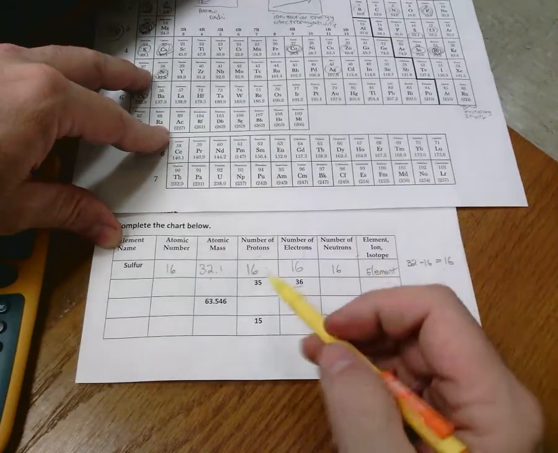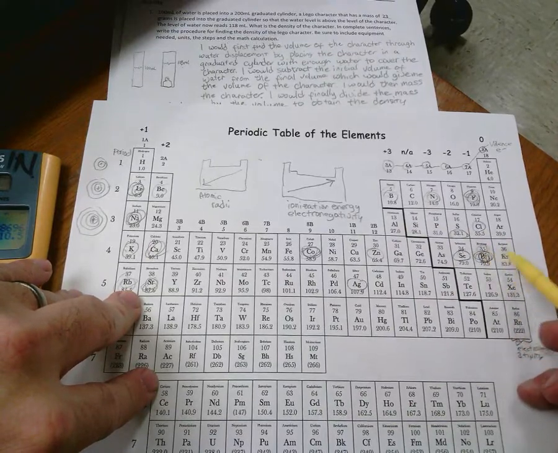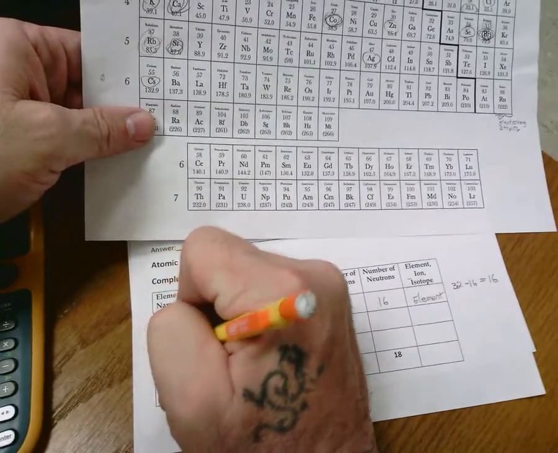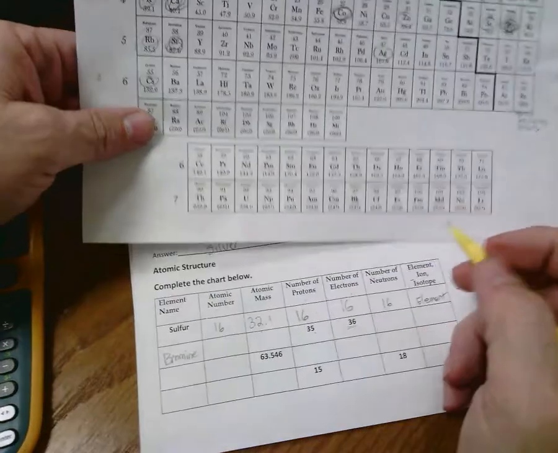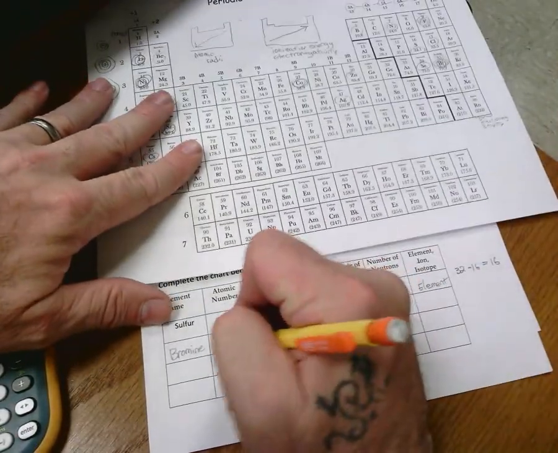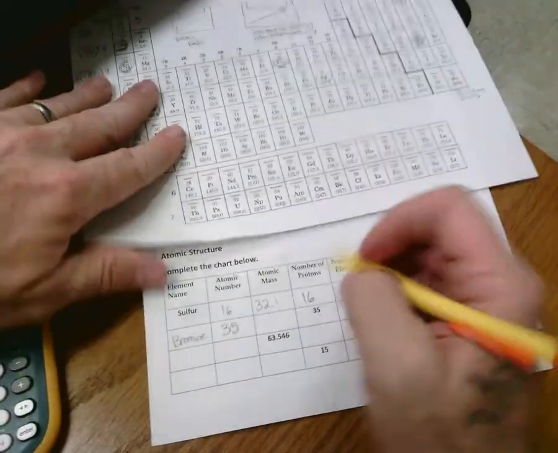All right, number of protons, 35. Well, we know that the number of protons is equal to the atomic number, so bromine is what I'm looking at. So let's do bromine. And we know that its atomic number is 35, and we know that its atomic mass is 79.9.